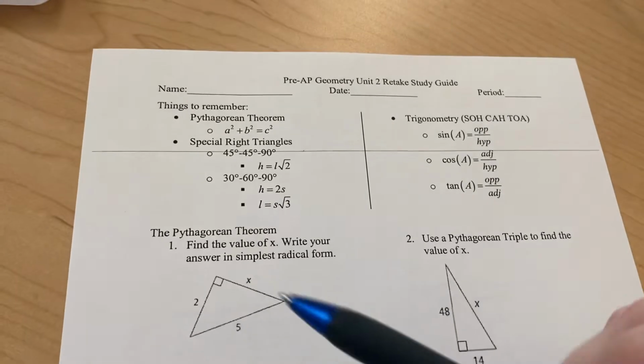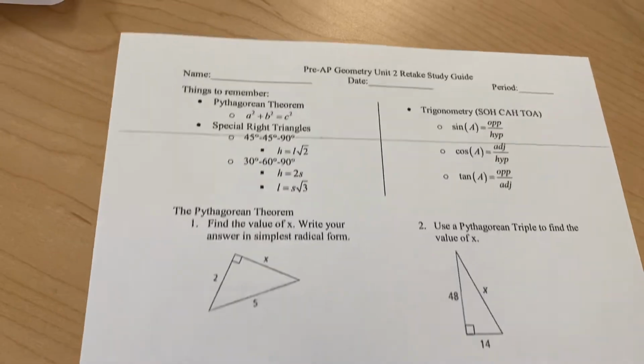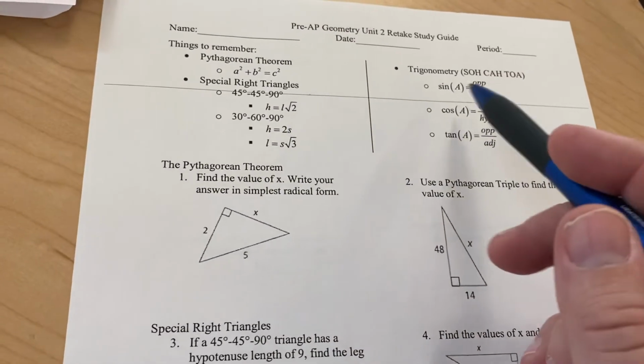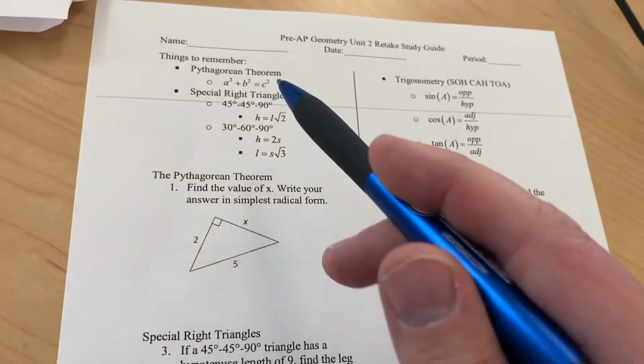All right, this is Mr. Wyrick, and I'm just going to go through this Unit 2 retake study guide review with you real quick. So the special right triangles are on here, the trig ratios are on here. This is the big part. This is what you really need, and the Pythagorean Theorem.